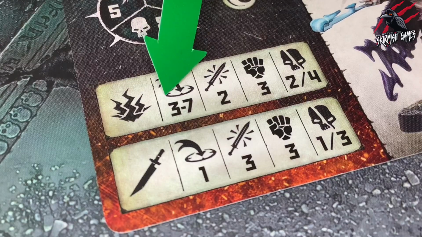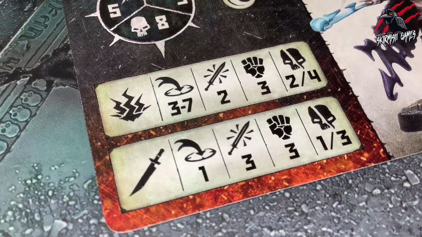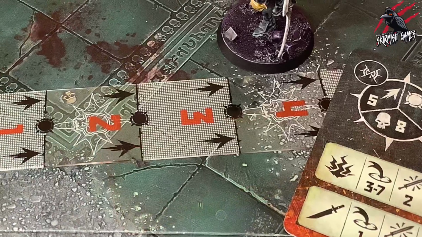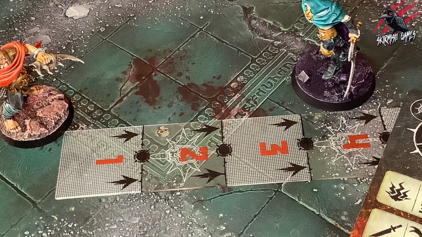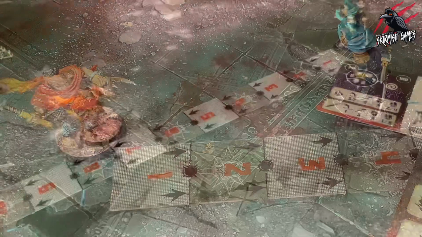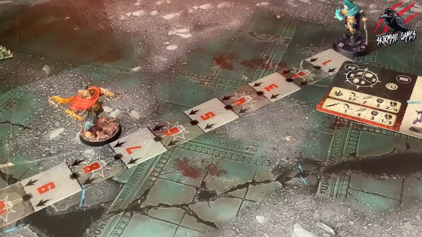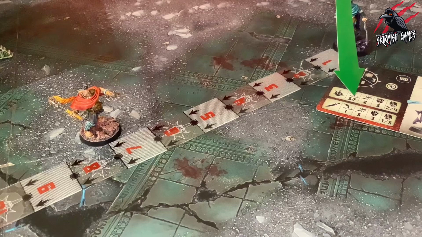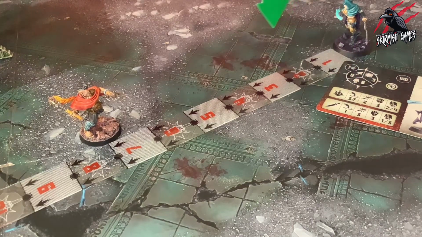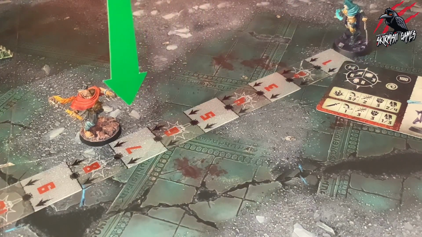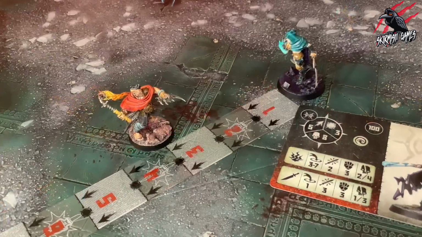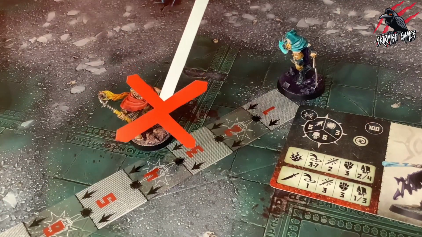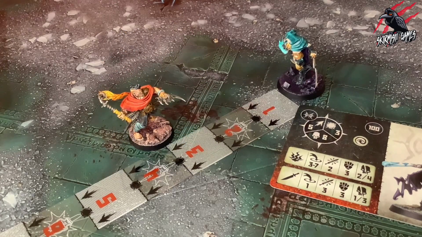Some weapons have a minimum range. This means that they cannot be used to target fighters that are within a certain range. For example, a weapon that has a range characteristic of 3 to 7 can target a fighter within 7 inches, but not if that fighter is within 3 inches.